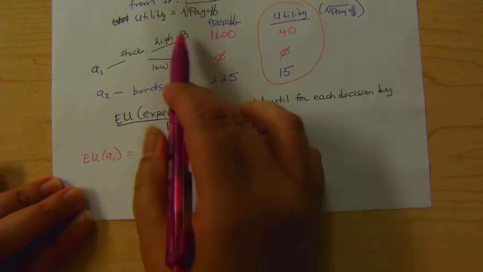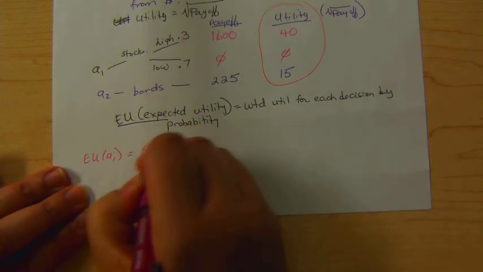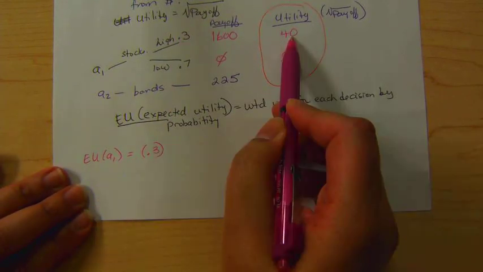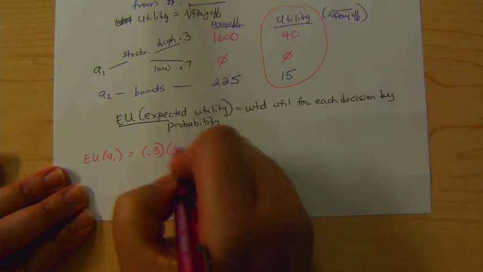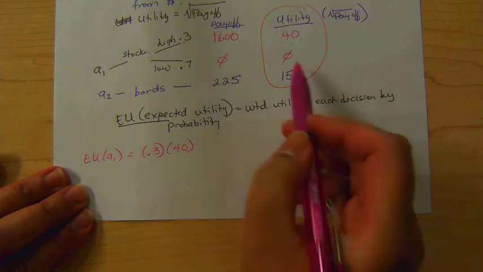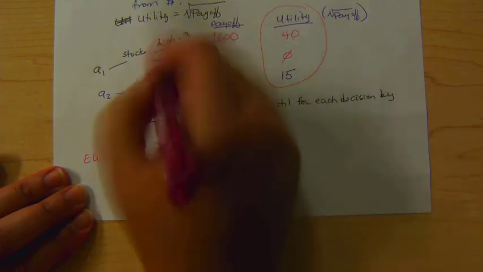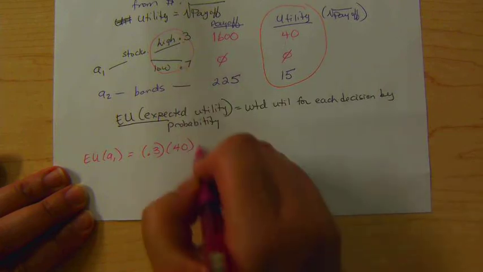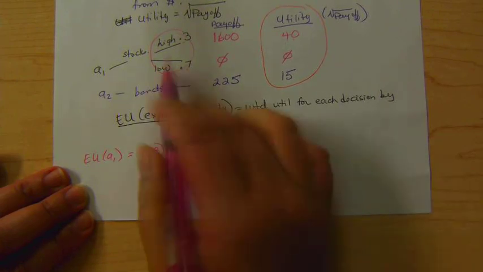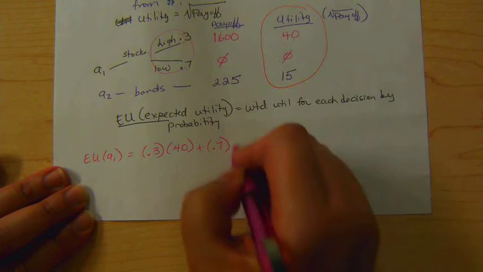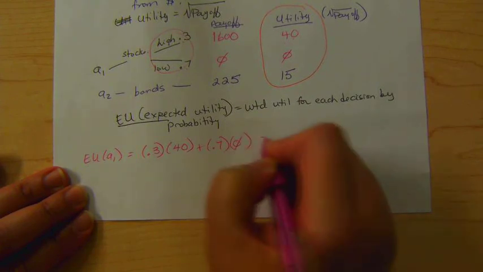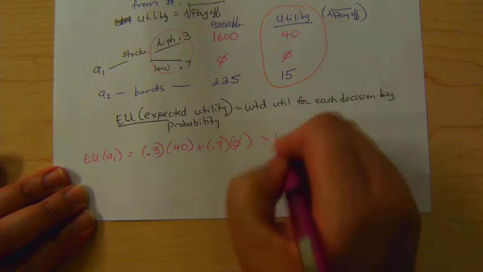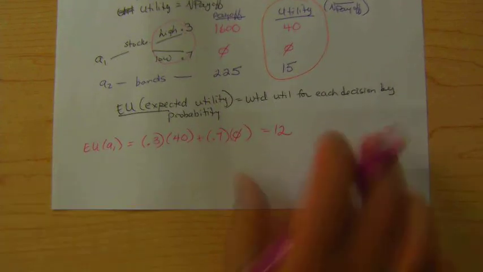So we have a 0.3 chance of getting 40 utilities. And, because this is all one decision, we have a 0.7 chance of getting 0 utility. And that's going to equal 12, hopefully, unless I did something wrong and you'll let me know.